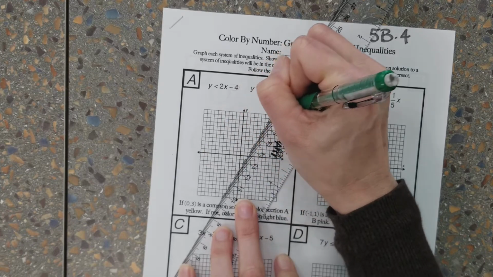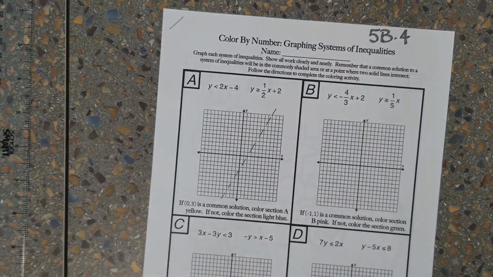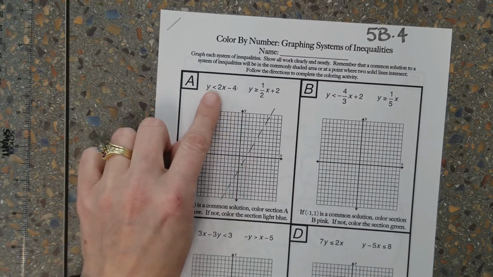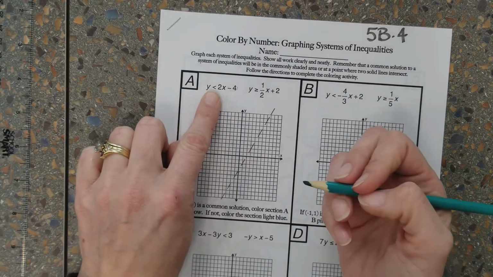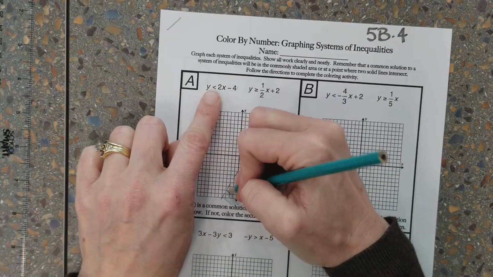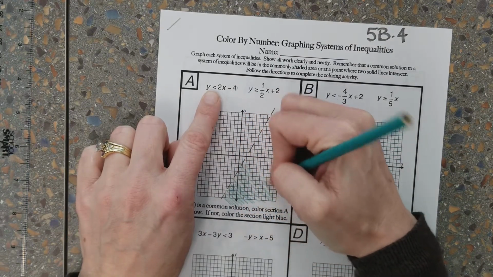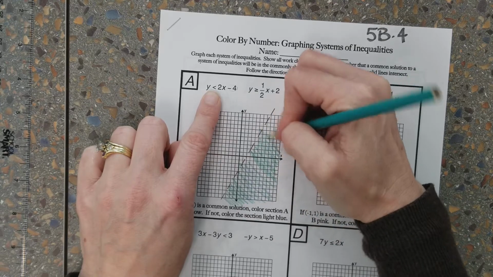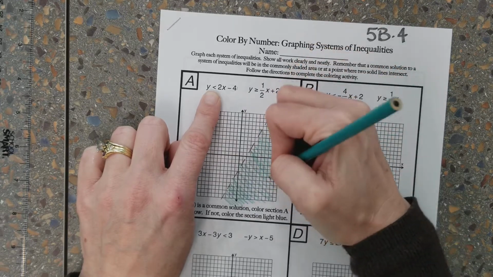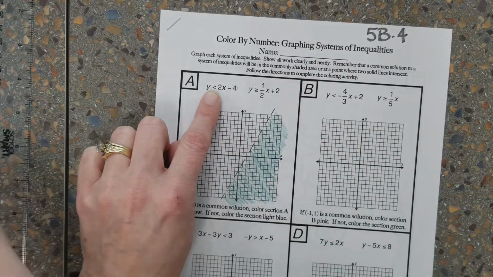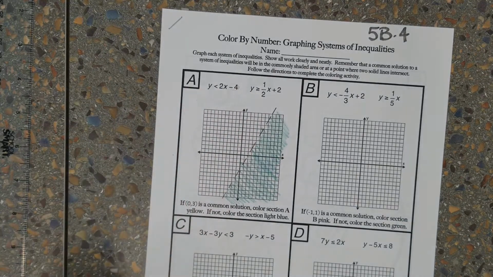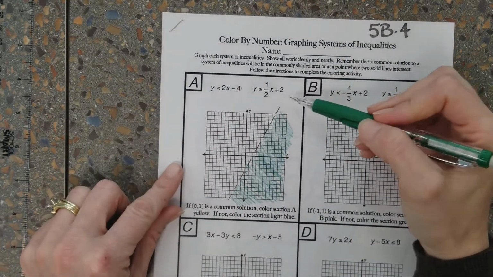You're going to get a colored pencil and you're going to shade. You need 2 different colors, okay? So you're going to shade below because this says y is less than. So I'm going to shade with this color. I'm going to shade below all the way through. Okay, then I'm going to do my second line. Do one line at a time, it's a lot easier.